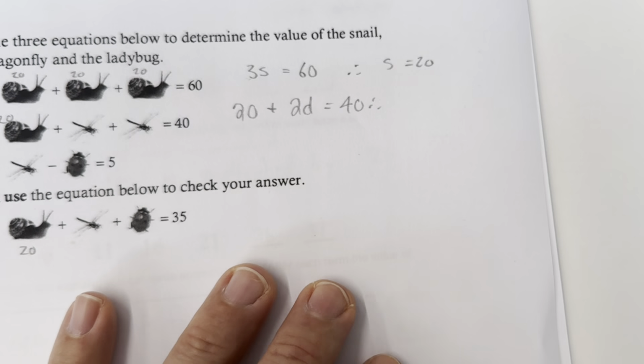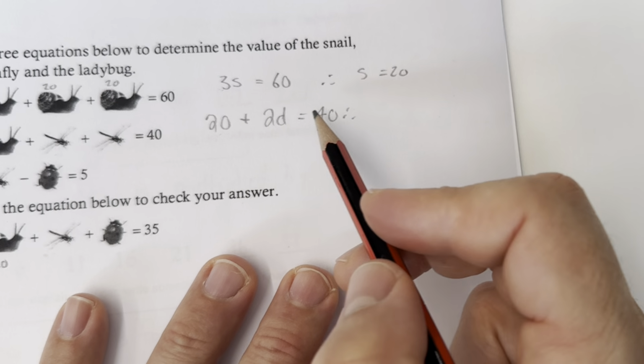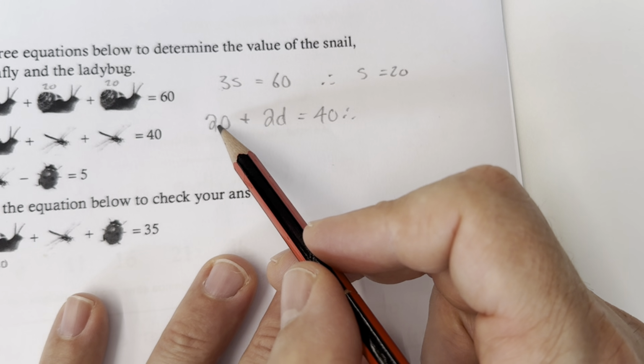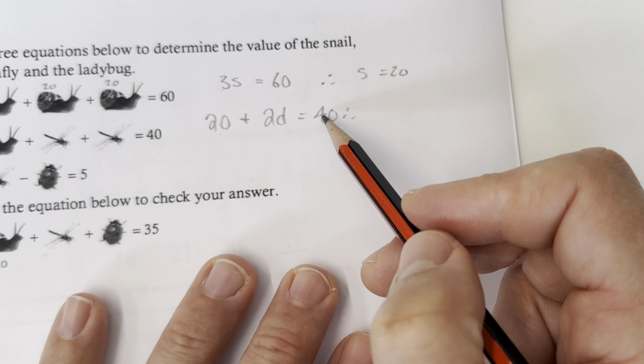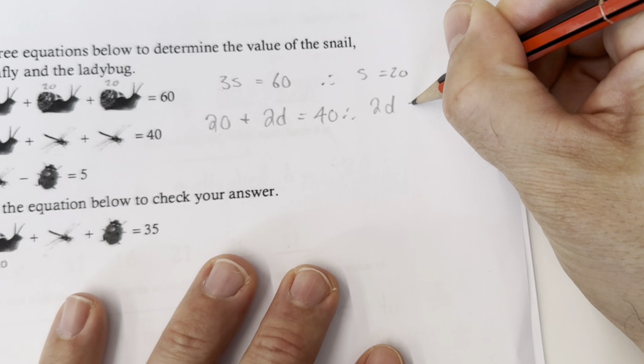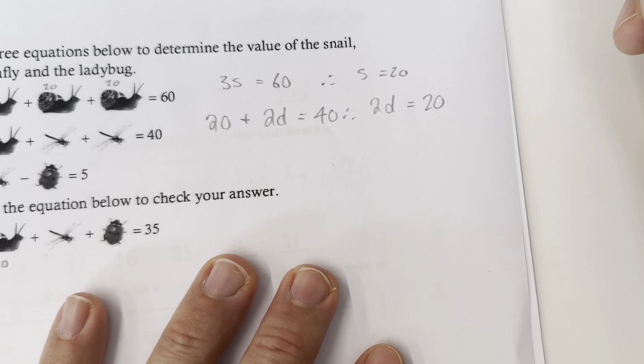Okay, so this is like 2-step. Subtract 20 from both sides, opposite operations, balancing equations. 20 minus 20 is 0. 40 minus 20 is 20, and I would have 2D is 20.